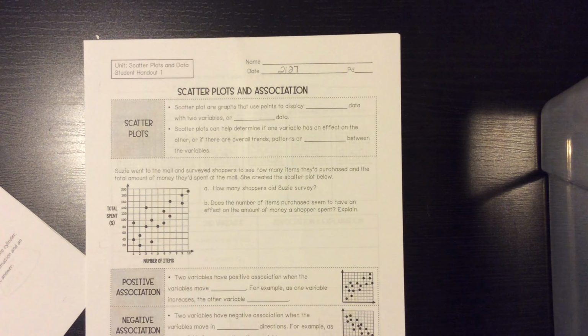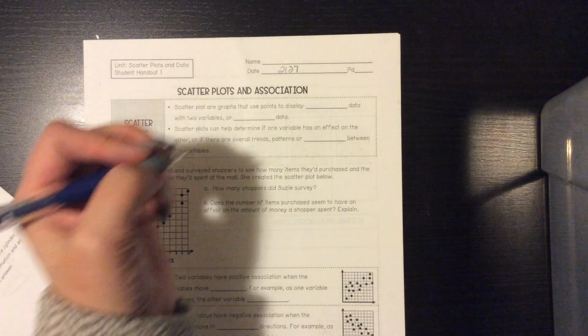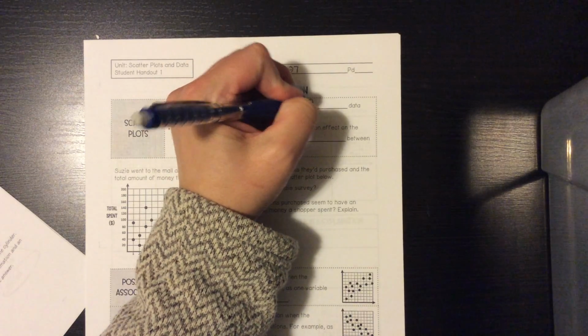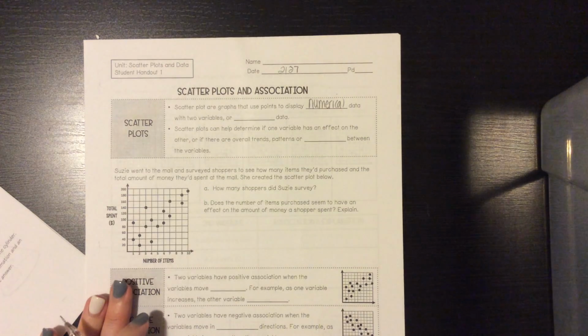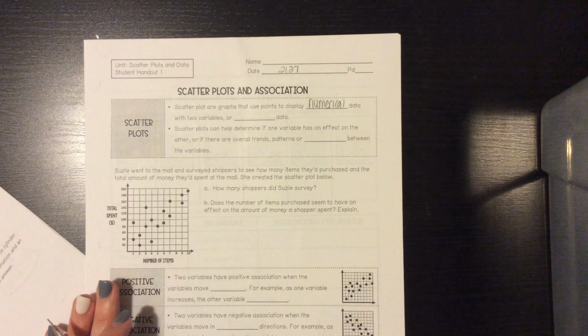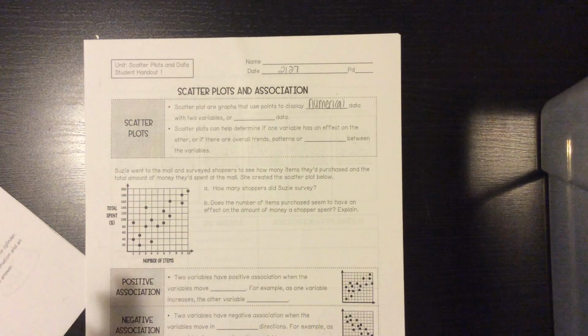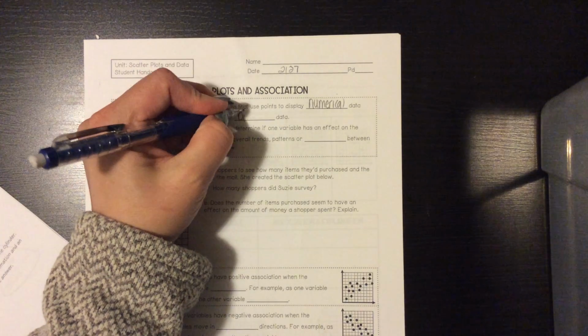Hey guys, so we're going to be looking at scatter plots and how they work. And the biggest thing about scatter plots is understanding the vocabulary that goes with it. So to start out with, scatter plots are graphs that use points to display numerical data with two variables or bivariate data. So bi means two and variate, so bivariate data.